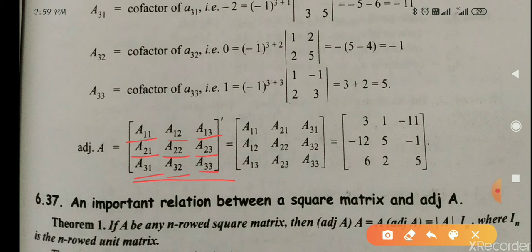Here you can put the values and you can take the transpose. So this answer will come. Or you can first take the transpose. The first row A11, A12, A13 they take in the first column, the second row in the second column, the third row in the third column. Now they put the values of A11, A21, A31. So like this you can find adjoint A.